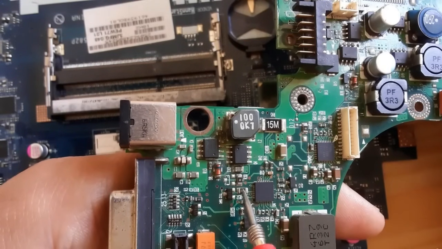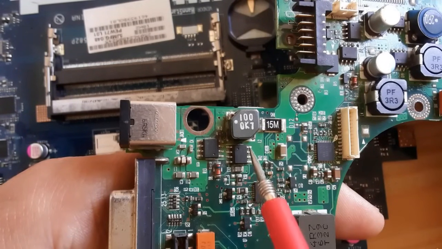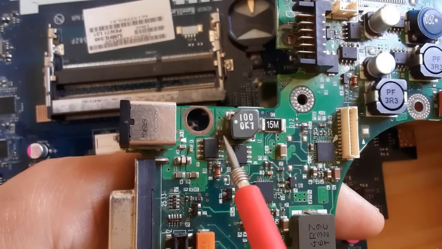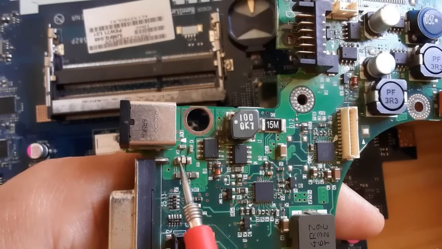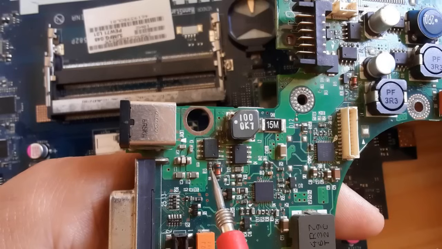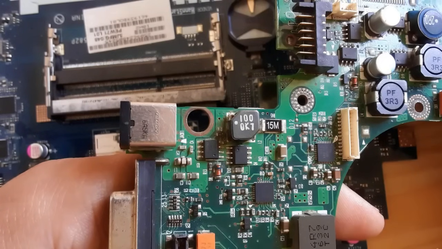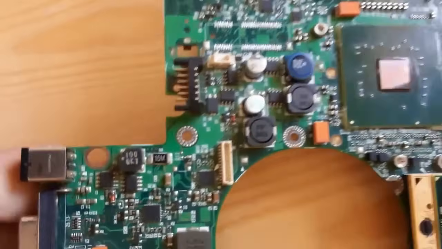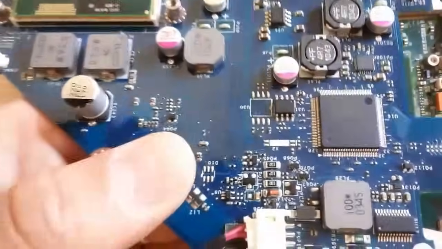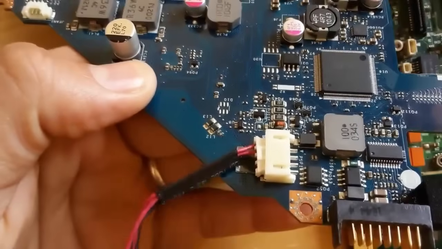Here, as you can see, this is a fuse with 0 above it. So all these components are for protection. Among the common faults is a bad component in the protection stage, because this component is made to protect the whole motherboard from a high voltage or a high current.